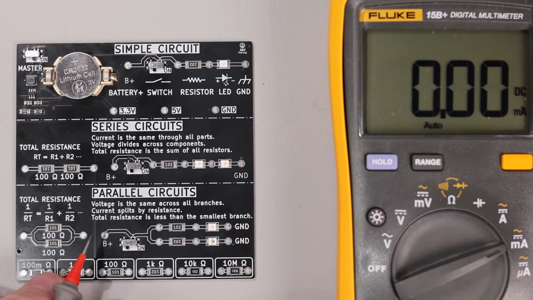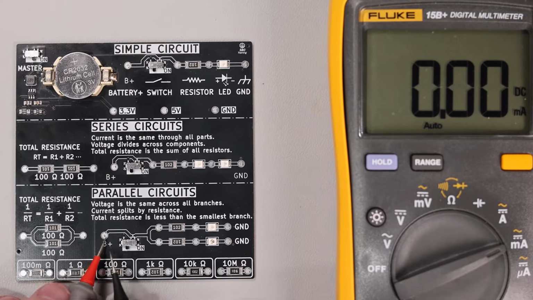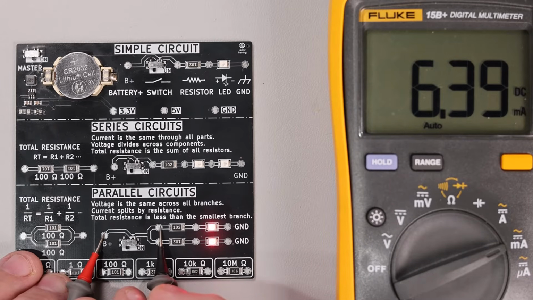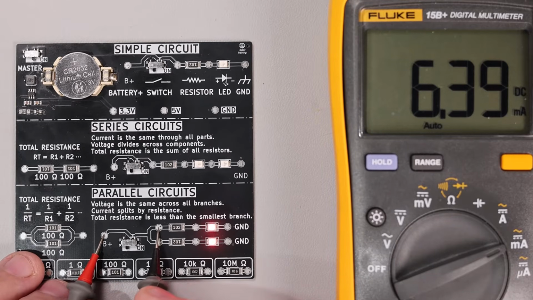And then the last one is this B positive of the parallel circuit. Now, it doesn't actually matter which one of these I touch because the current is going to go in either direction and they should illuminate both these LEDs. So if I touch that one, 6.38, and I touch that one, 6.39. So just a slight variation based on the precision of the multimeter. But we'll discuss the differences of current flowing through a series circuit and a parallel circuit in a future video. We just want to use this opportunity to practice measuring the current in a circuit.